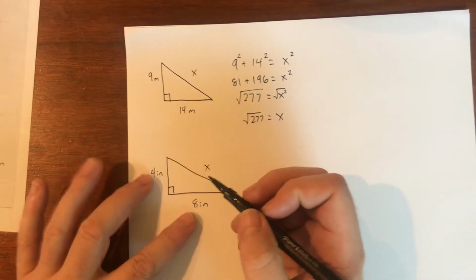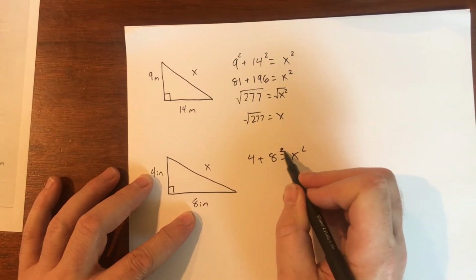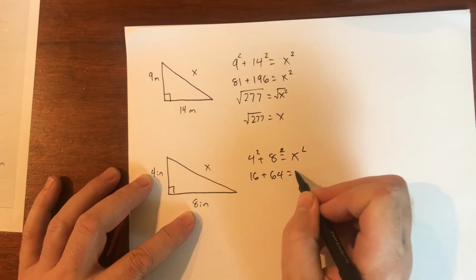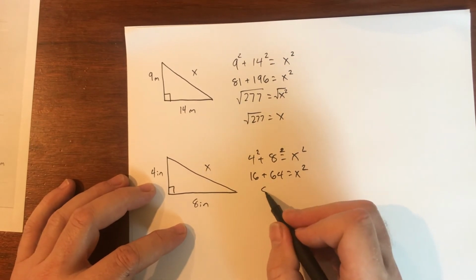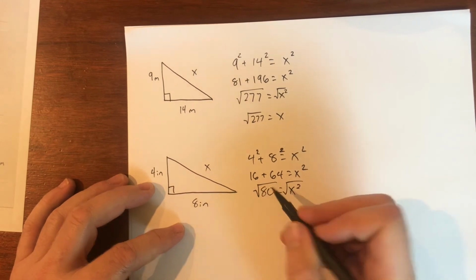This one, let's do the same exact pattern. There's my right angle. There's my 2 legs. 4 plus 8 equals x. Everybody square. I get 16 plus 64 equals x squared. Add these 2 up because they're on the same side. I get 80 equals x squared. And now I'm going to take that square root.